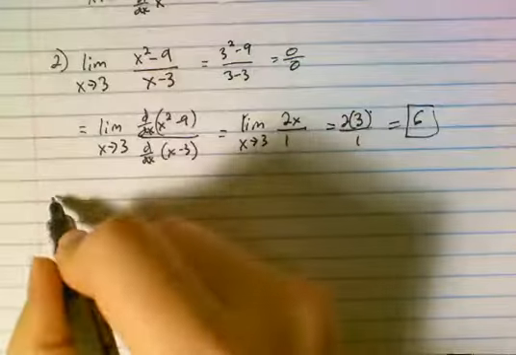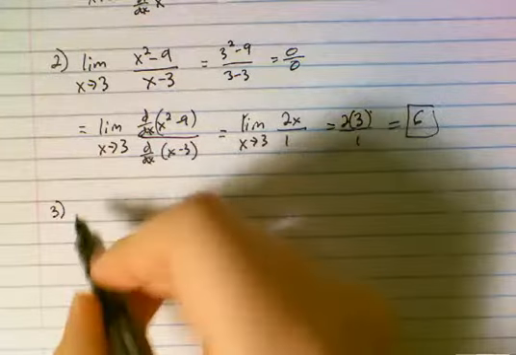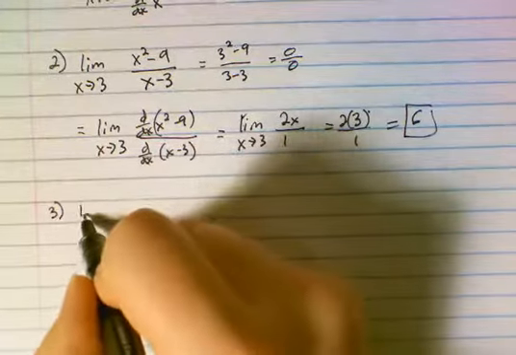We can also do much funkier problems. This one would typically be done with what's called rationalizing the numerator.